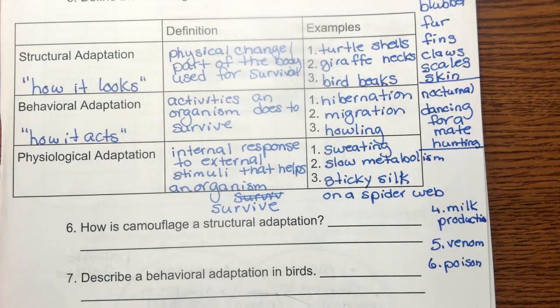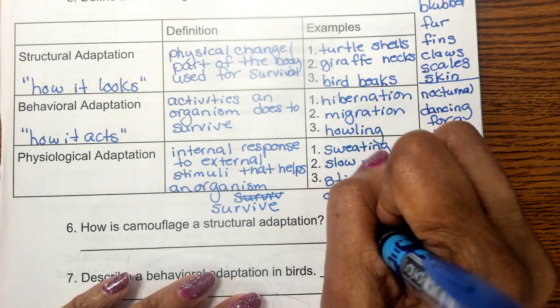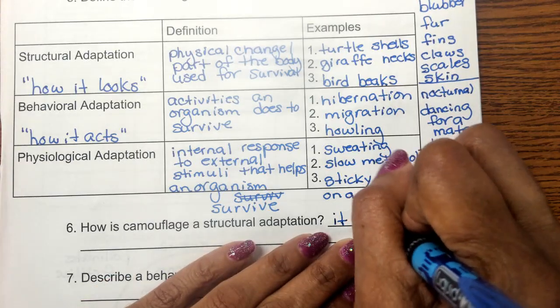All right, how is a camouflage structural adaptation? Well, it helps the animal blend in with the environment so you don't see it.